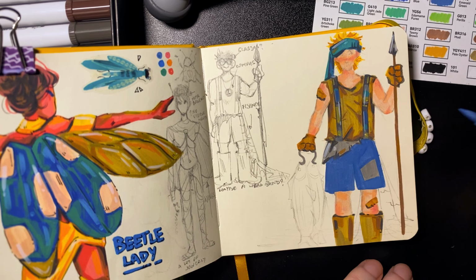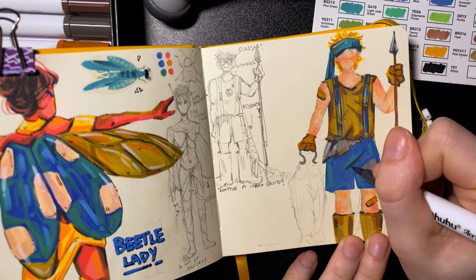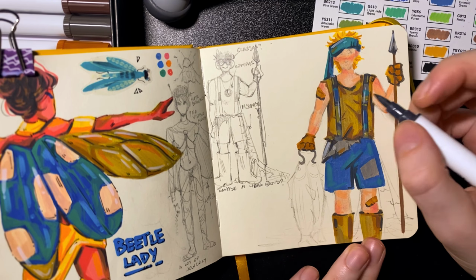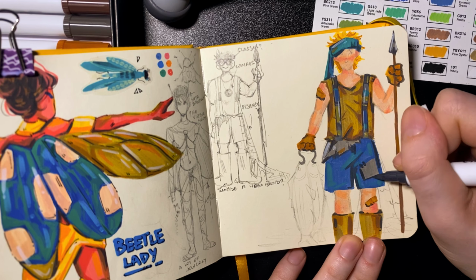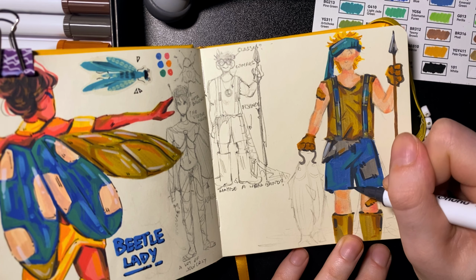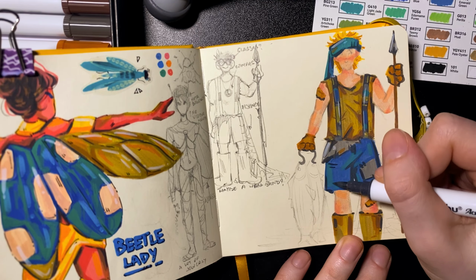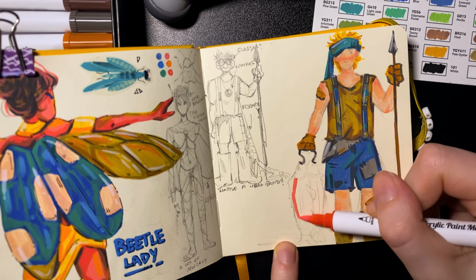But something I didn't realize is that the color palettes with the beetle lady kind of match. I do like the idea of it, but I didn't realize. When I made the color palette for him, did I actually make it? Yeah, I think I made it in the end, when I had already chosen colors. I don't always decide what colors I'm going to use beforehand.